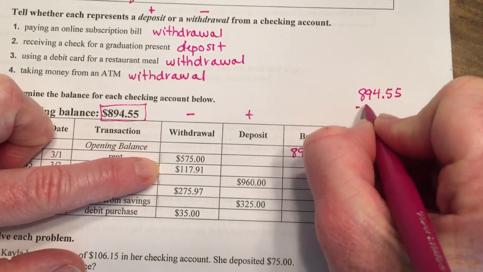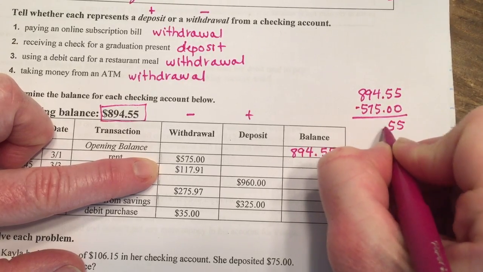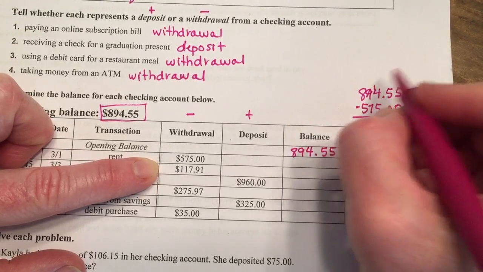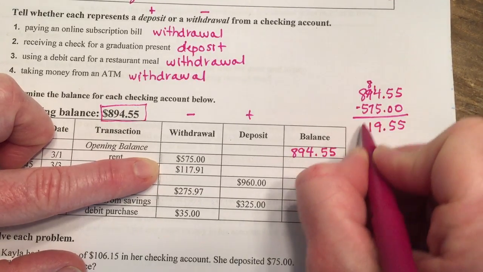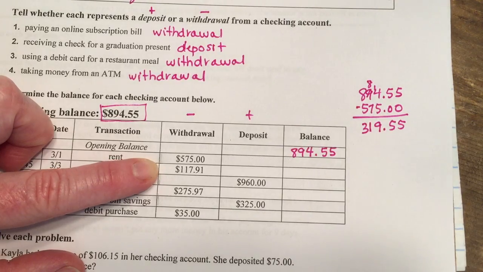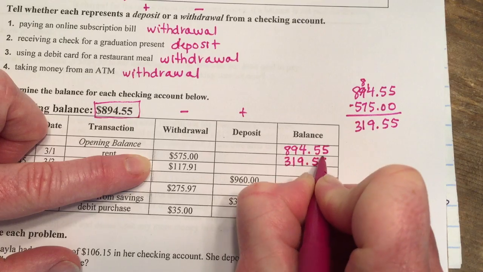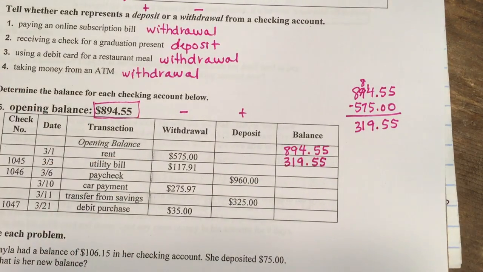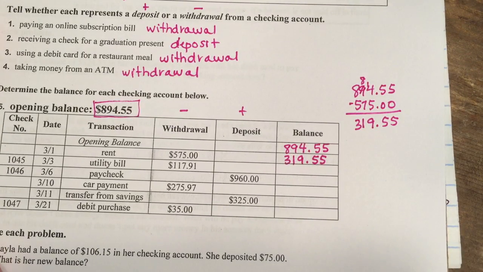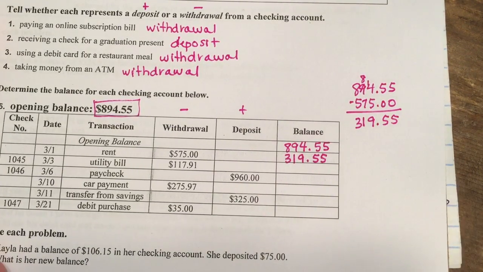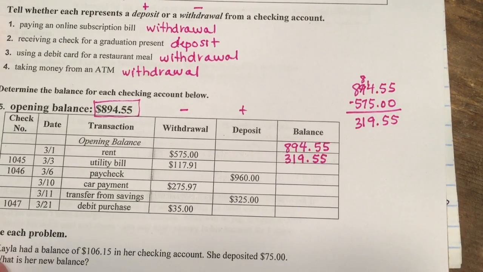$894.55 minus $575. And a lot of this now is done online, and so it will quickly determine your balance, and you're less likely to make mistakes. It's always good to know how to do something manually in case you don't have access to a computer, or if something happened to your account and you need to go back and double check it. This is the process you would use.